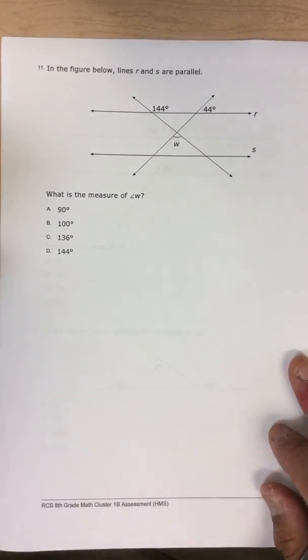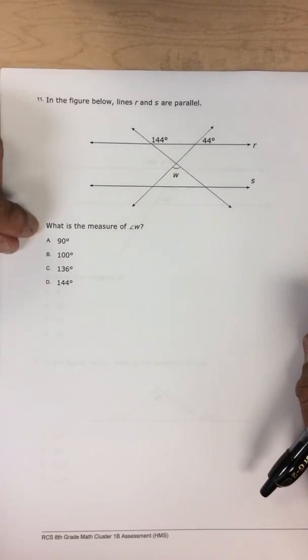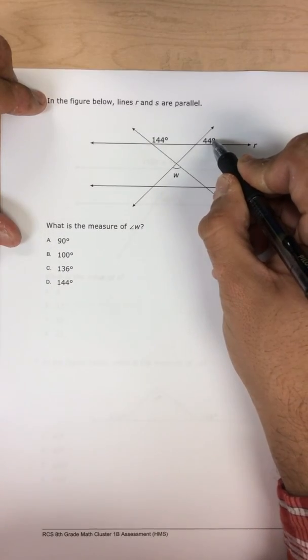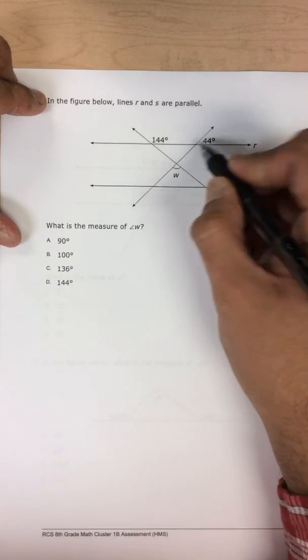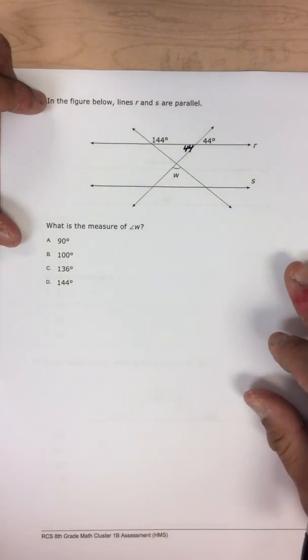Okay, problem number 11 states, in the figure below, lines R and S are parallel. What is the measure of angle W? So if 44 is right here and we're looking for this angle, then I know that these two angles are vertical. So if this is 44, this also has to be 44.